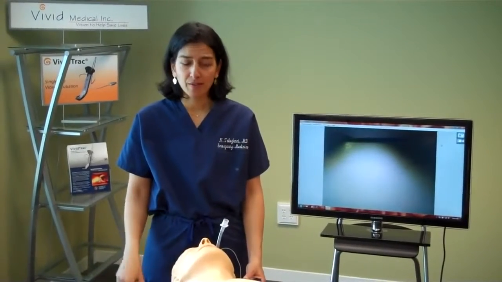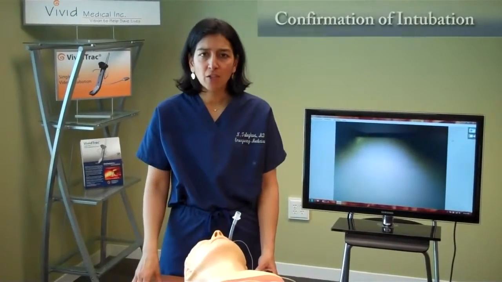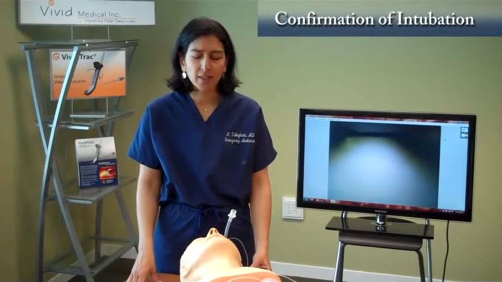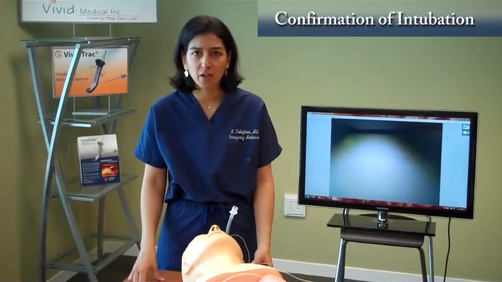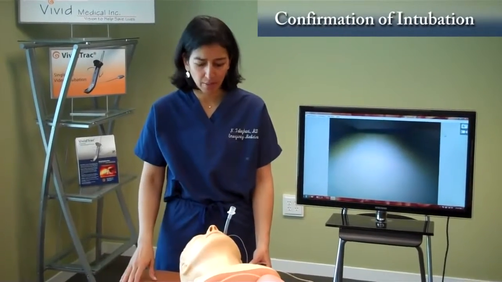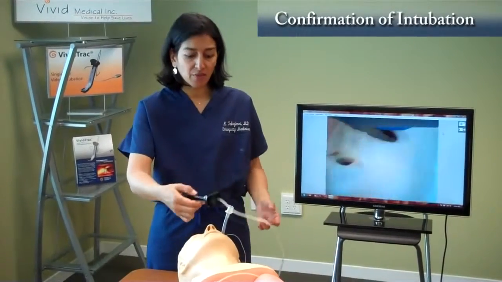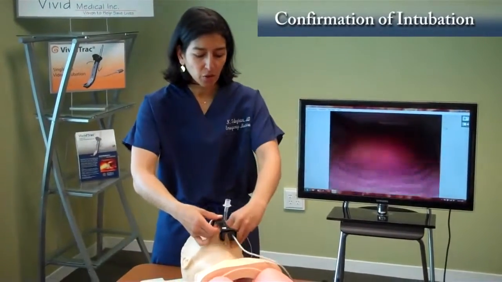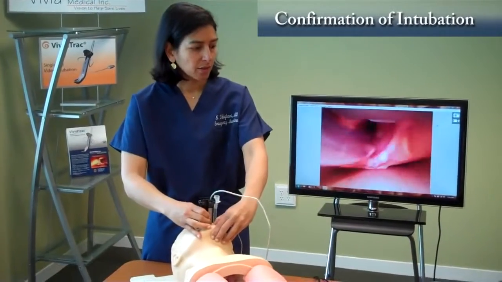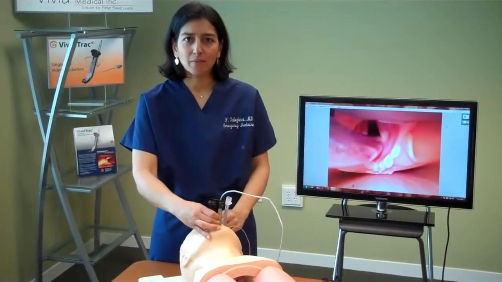So here's another pearl of this device. Let's say you want confirmation that the tube is still in place and it's in the trachea and you haven't accidentally dislodged the tube, whether in transport or by something else. One of the major advantages of this device is with the tube in place, you just reinsert it, and you're like, oh yes, the tube is in the right place.